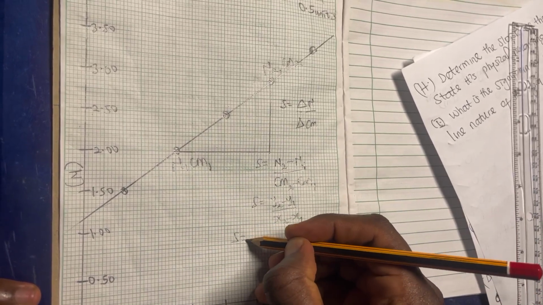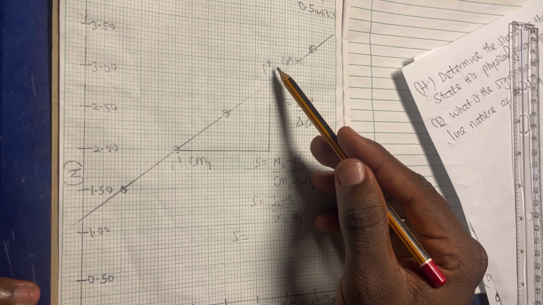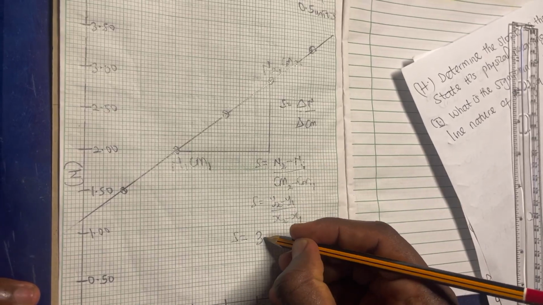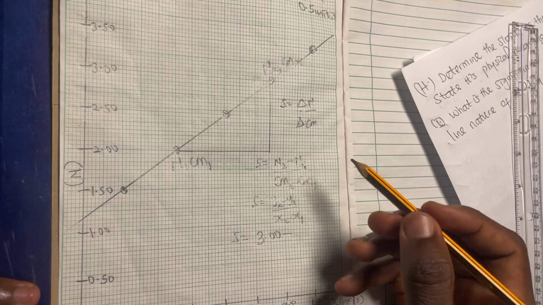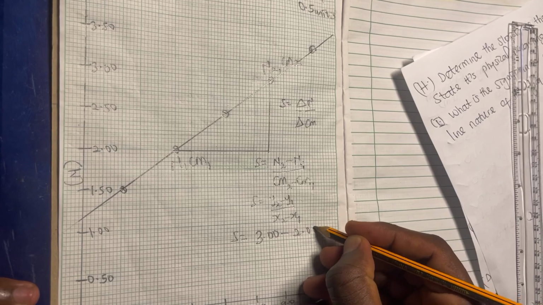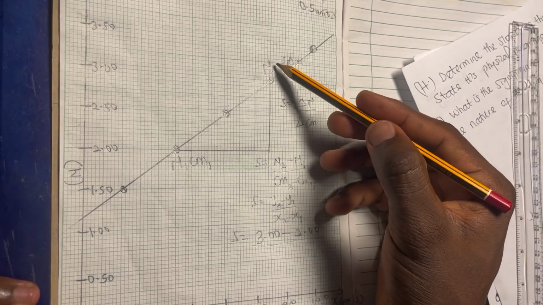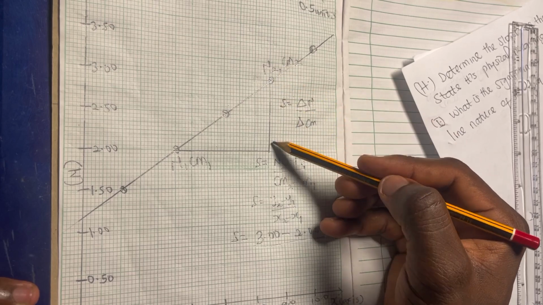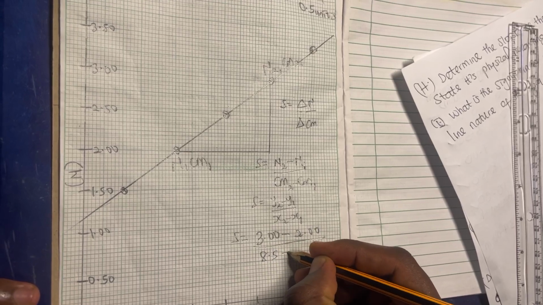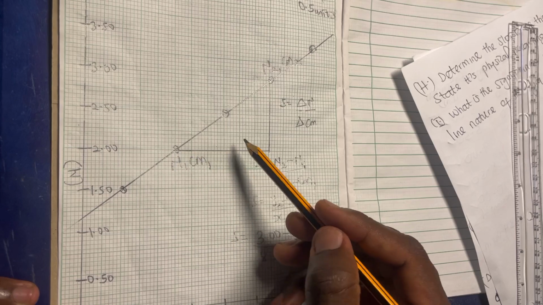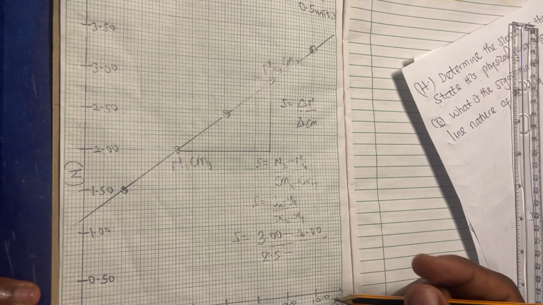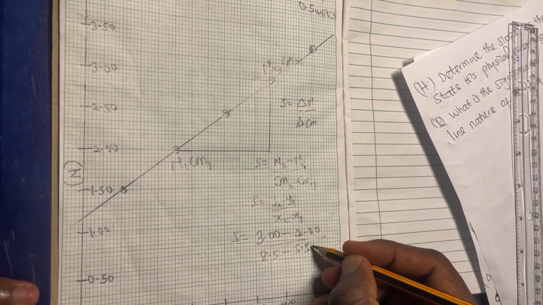So finally the slope will be my N2, that's 3.00, minus my N1, which is 2.00, all over my cm2, which is 8.5, minus my cm1, which is 5.5.